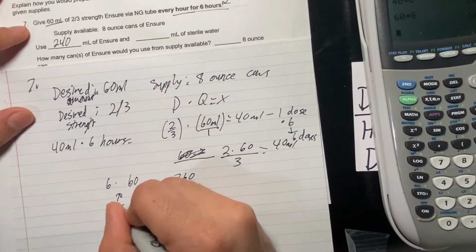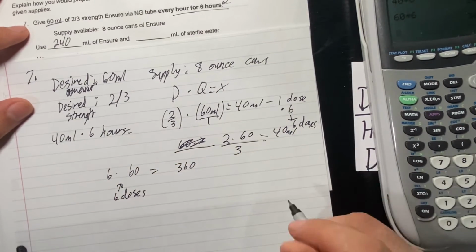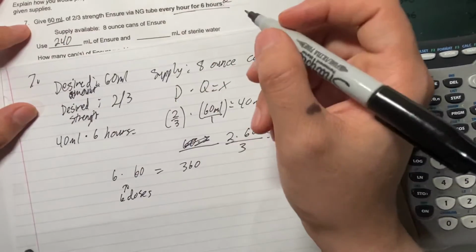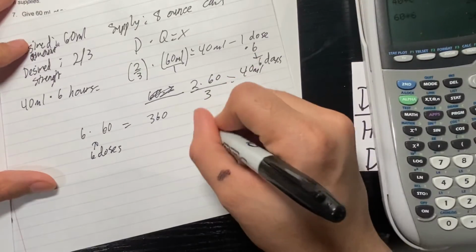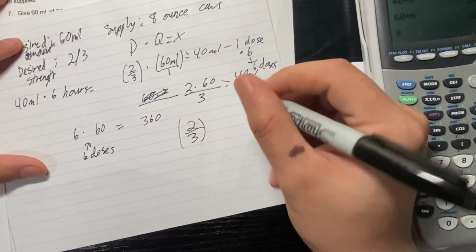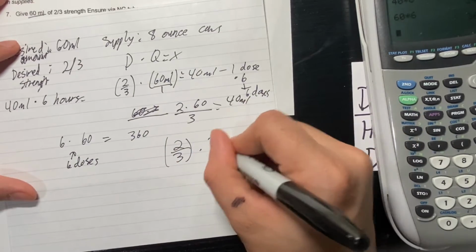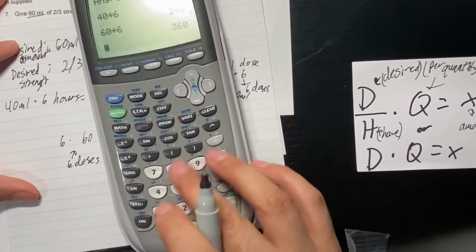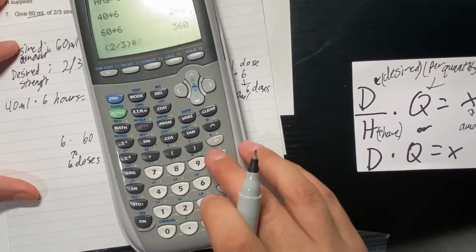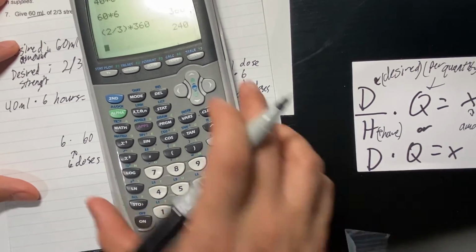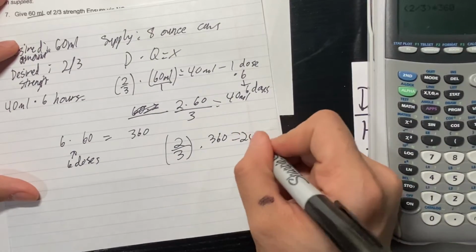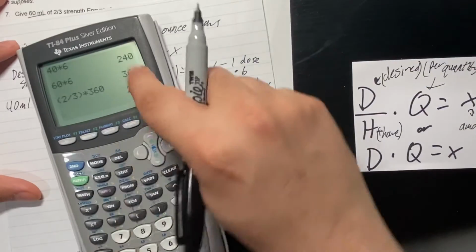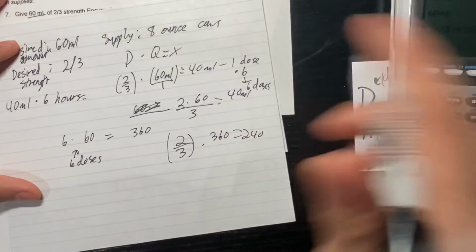So you did the 6 doses first, and then you'll go ahead and find the exact amounts of Ensure. And it works out the same way. You could say, well, I'll do 2/3, that's still our strength, and our total amount was 360. 2/3 times 360 is still 240. So we got 240 here, and we had 240 earlier.